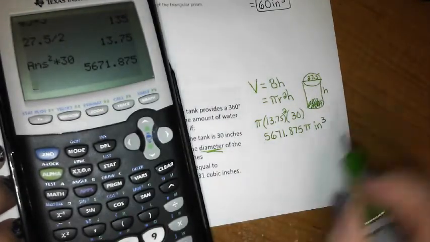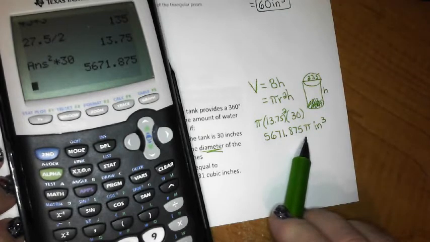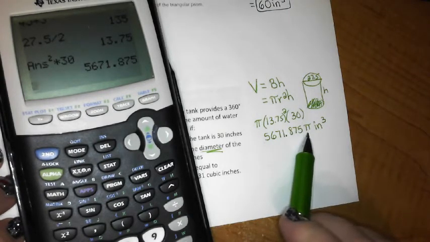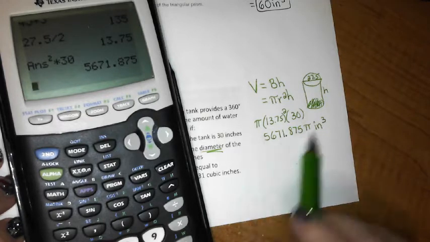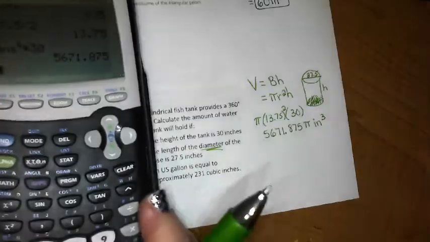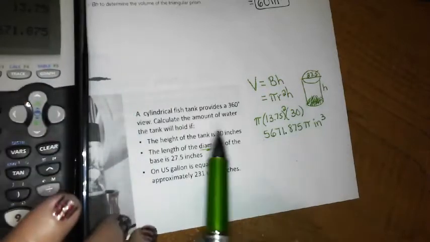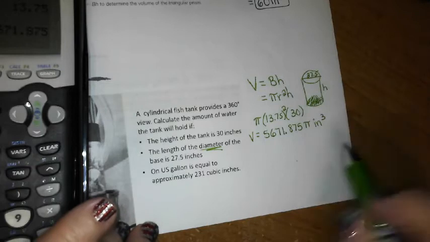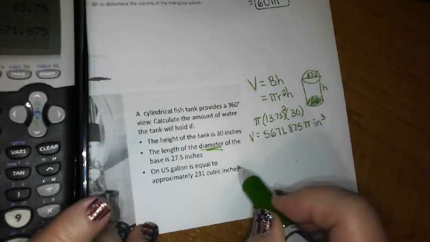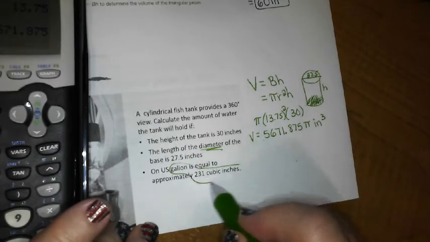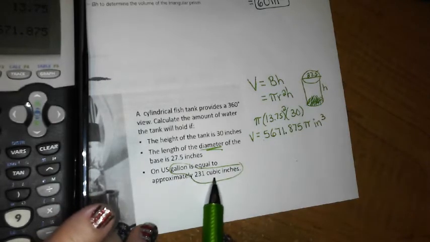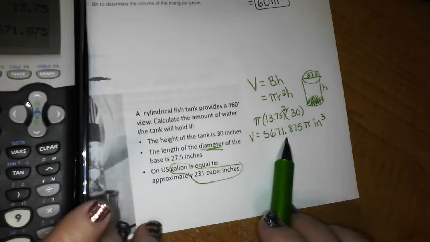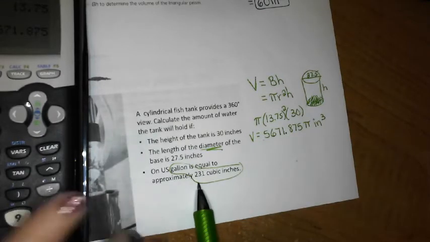Now, sometimes we're going to ask you to leave your answer in terms of pi. So that means multiply all the other numbers, but don't actually multiply the pi, because that's kind of a nicer looking number. Now, in this particular problem, they want you to find the amount of water the tank will hold. Well, if this is my volume in cubic inches, and then they told me that 1 gallon is 231 cubic inches, to answer this question, I do need a decimal here so that I can divide it by 231.